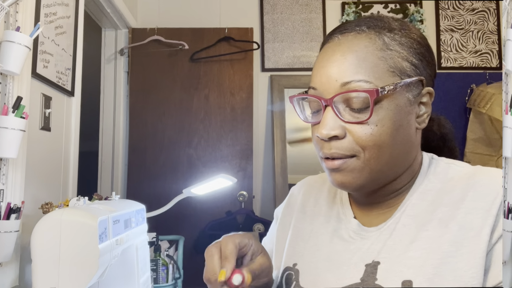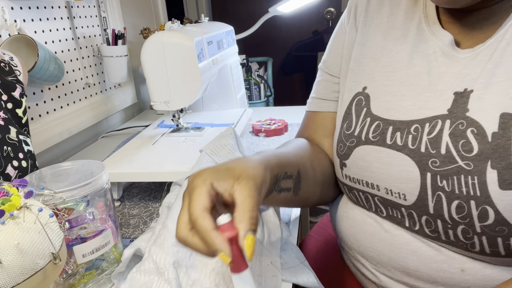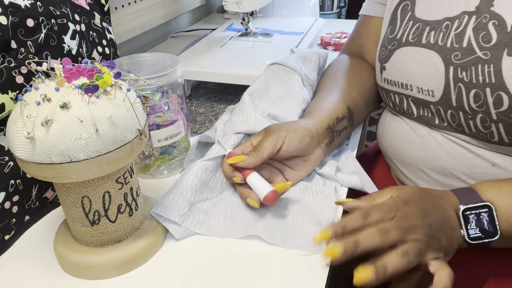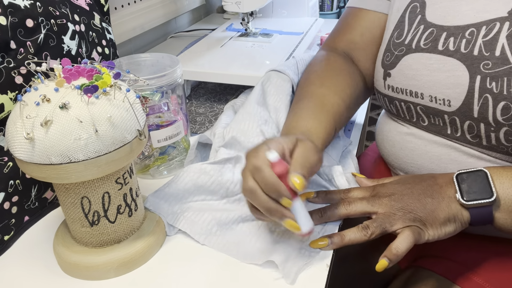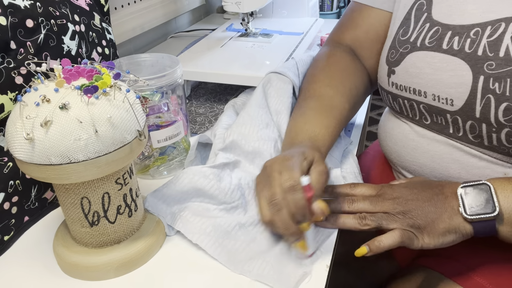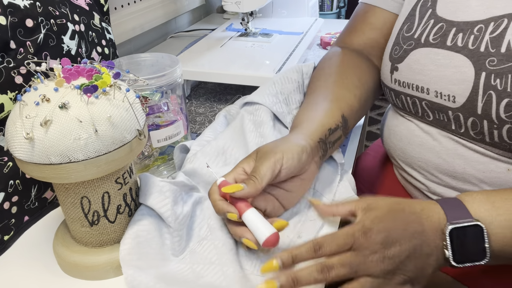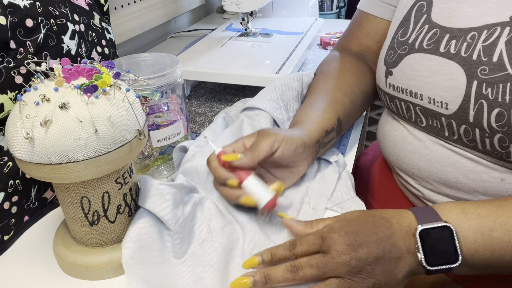Gotta start this again. Someone showed me this little trick. This end here on the seam ripper is supposed to help get the loose threads off of your garment, and I don't know if I actually knew that. That's why that end is so rubbery feeling, but yeah, it's taking these threads right out for the most part.